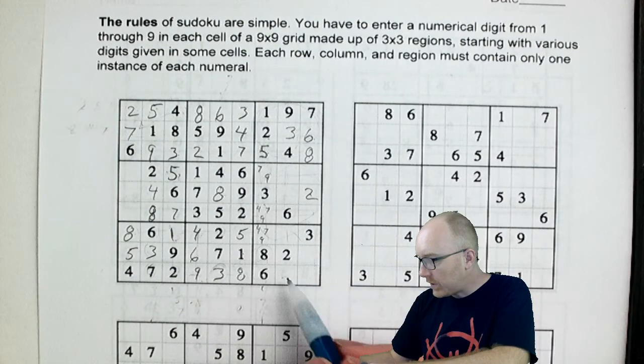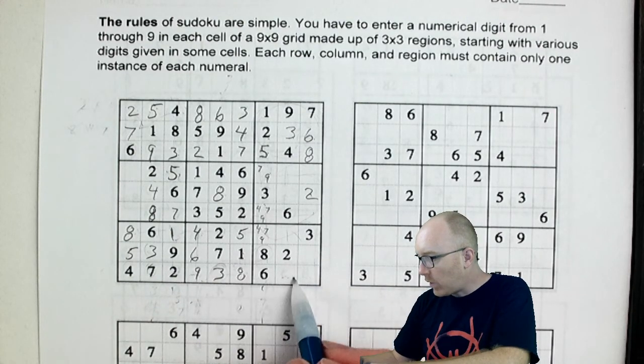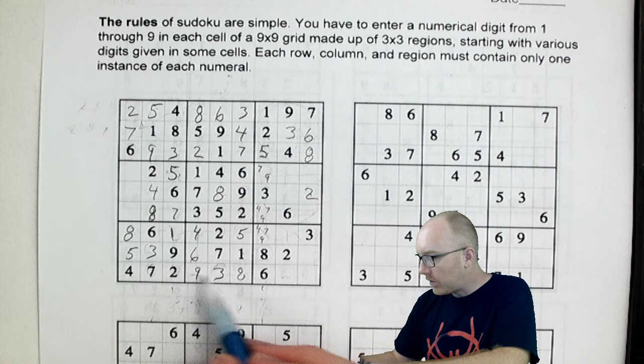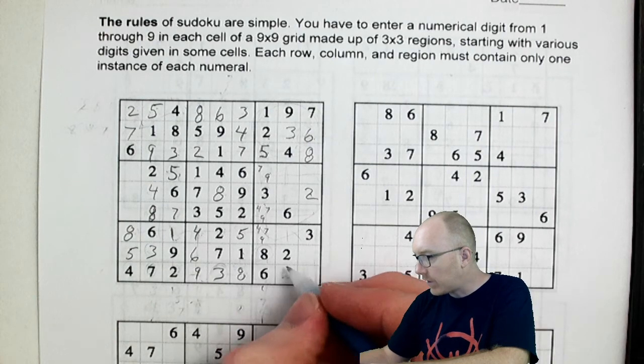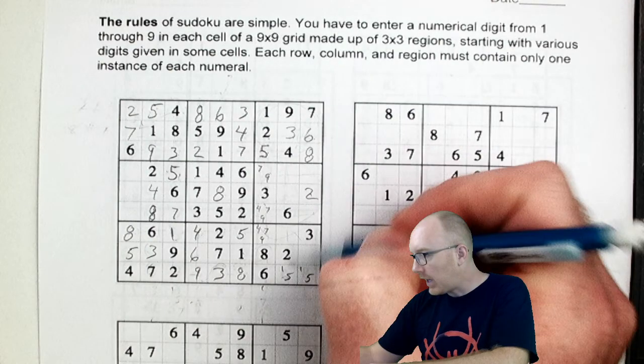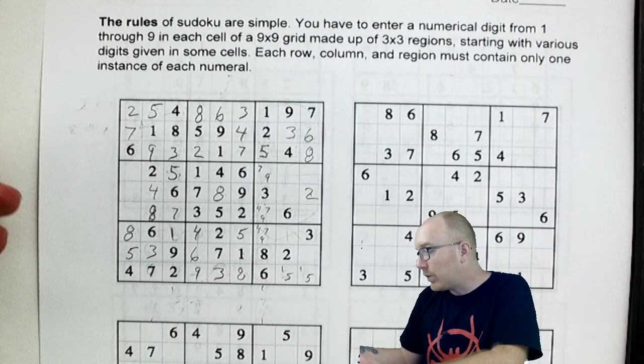Now what's left over here? We don't have a 1 yet. 2, 3, 4, and we don't have a 5. 1 and 5 have to go here. So 1 and 5, 1 and 5. When we look up and down, I just double check. Looking up and down, I don't know which one's which, so that's fine.